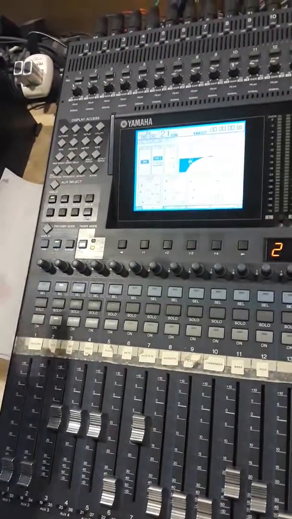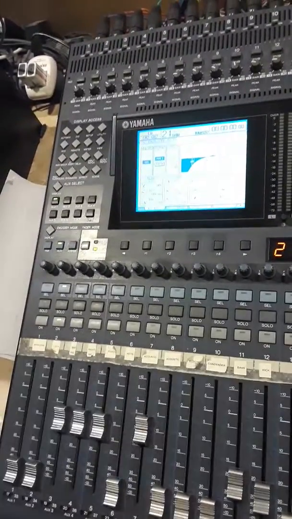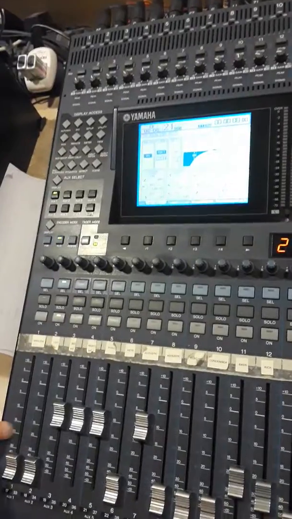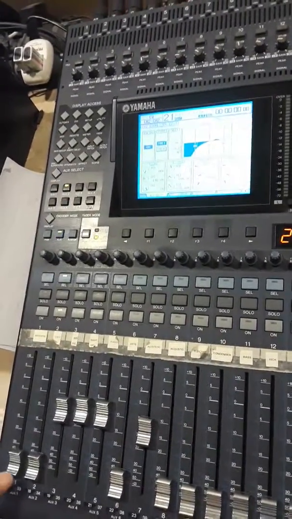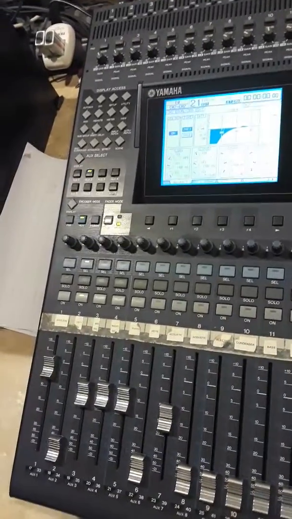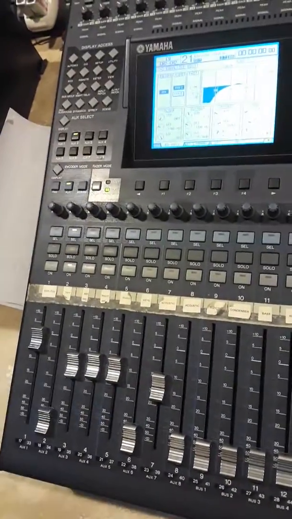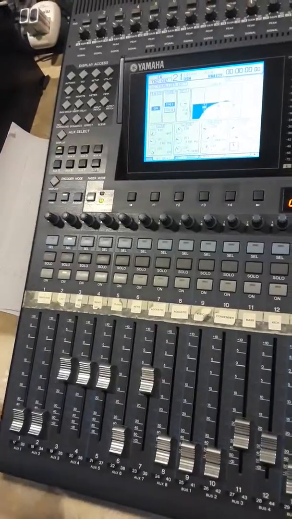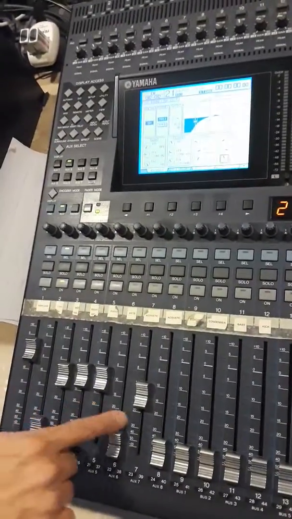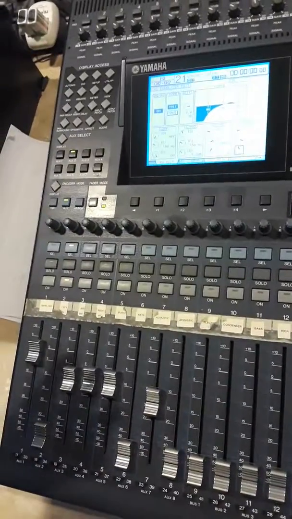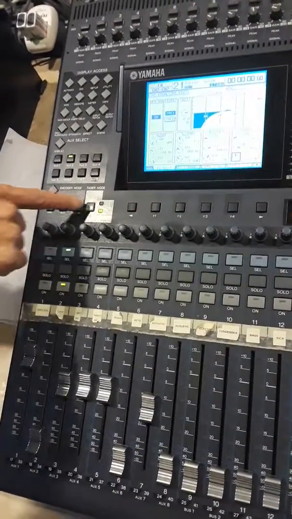Now, if I want to say, hey, Joseph needs more of the pastor in his monitor for whatever odd reason, go to 2. I'm going to turn up the pastor in aux 2. Aux 1, everyone else is 0. Aux 2, he's got this one and he's got all these other goodies going on. Once you're done with that, you got to remember to go back to fader.